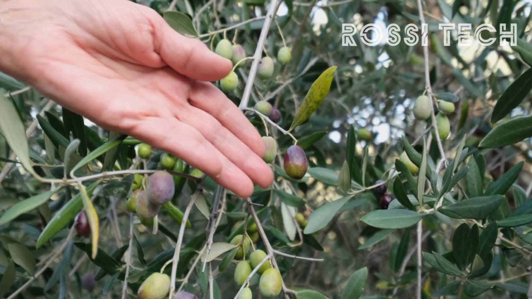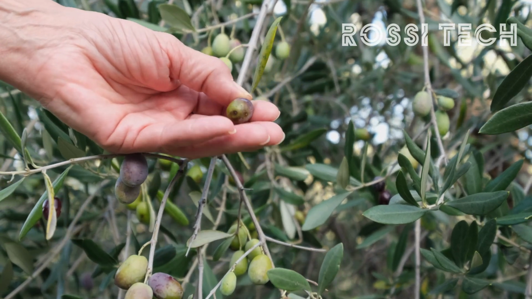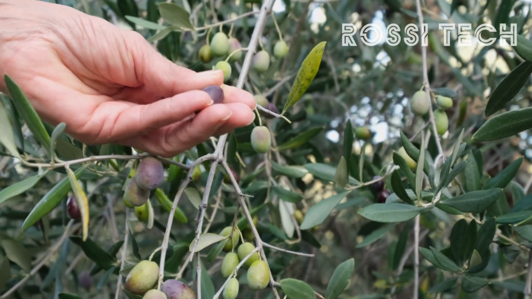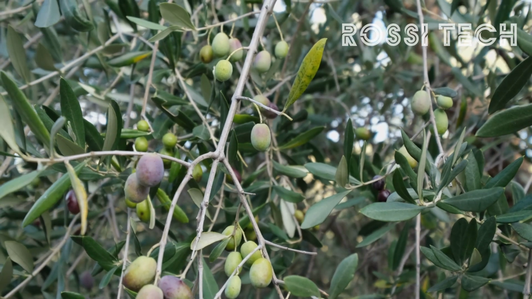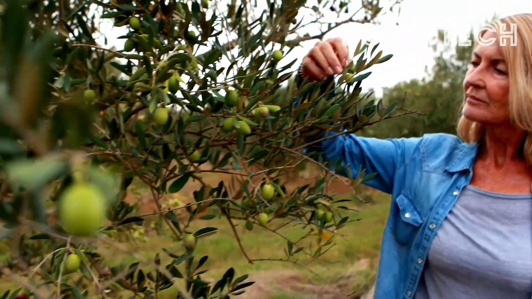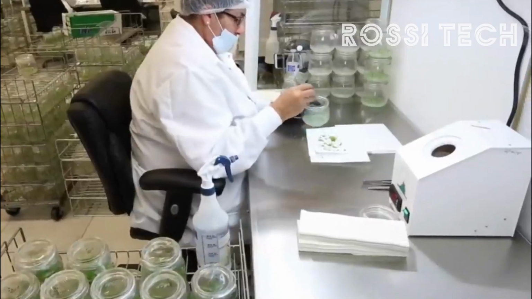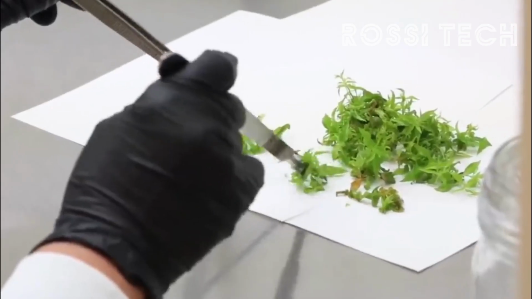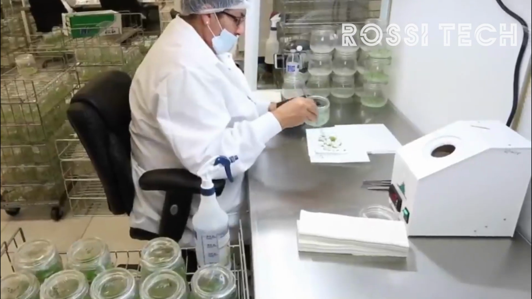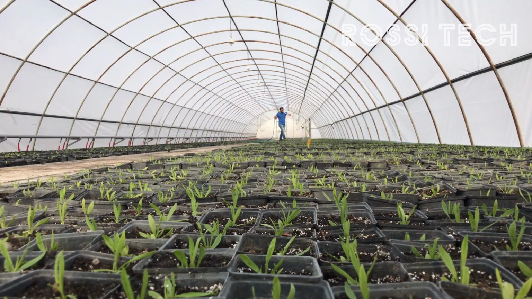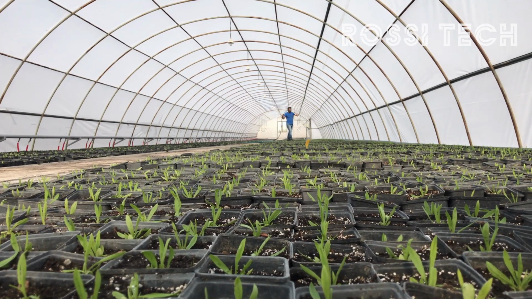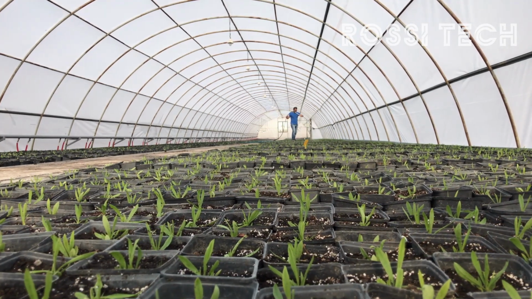Olive trees are classified as trees that are difficult to cultivate through their seeds. Thus, to meet the needs of olive seedlings on a large scale, tissue culture techniques and also cuttings are used. These olive seedlings are treated intensively in a greenhouse until they reach a height of about 1 meter.